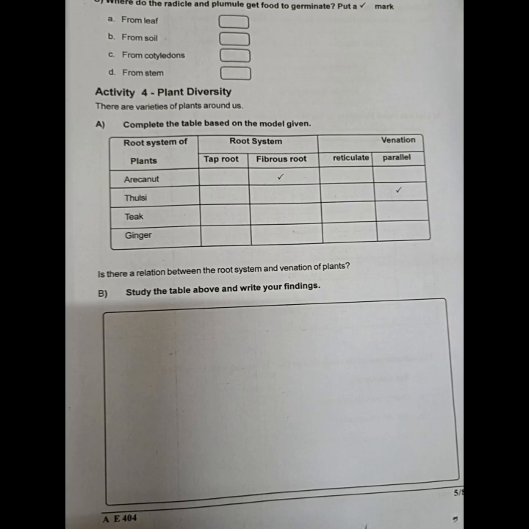Let's see the next question. Plant diversity. There are varieties of plants around us. Complete the table based on the model given.